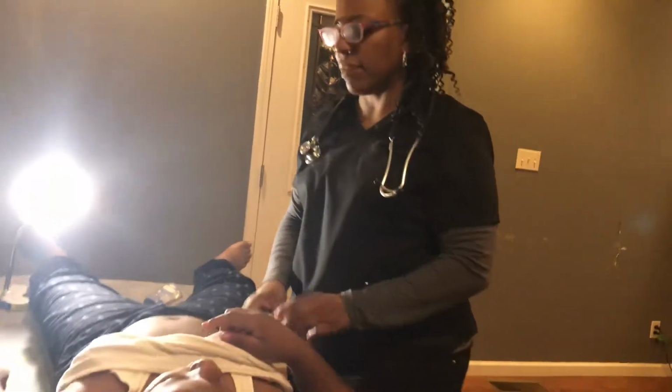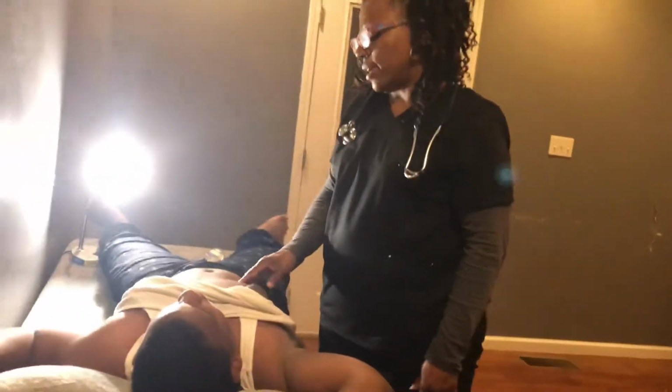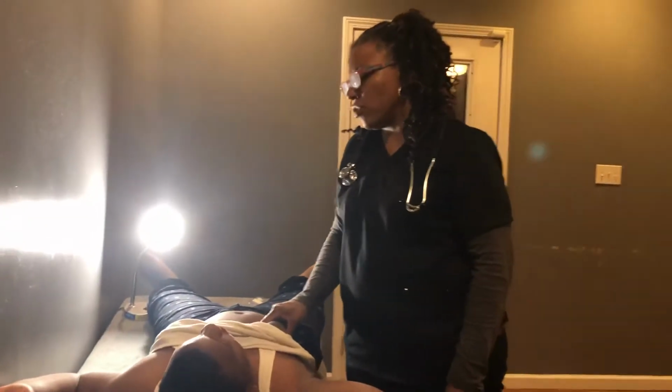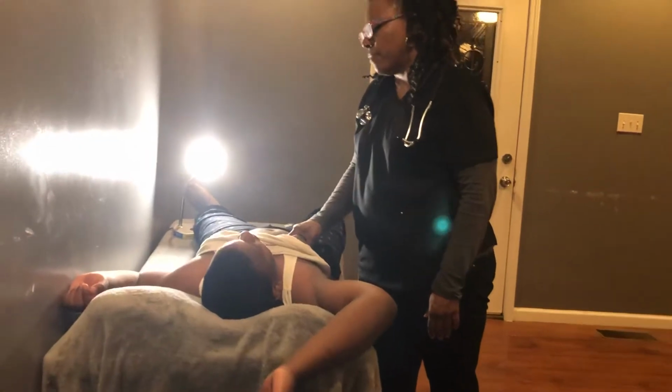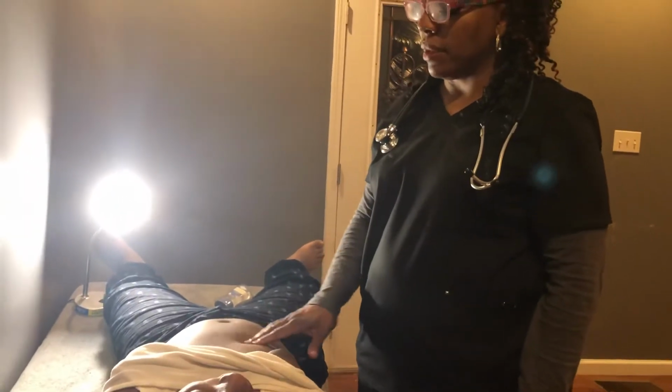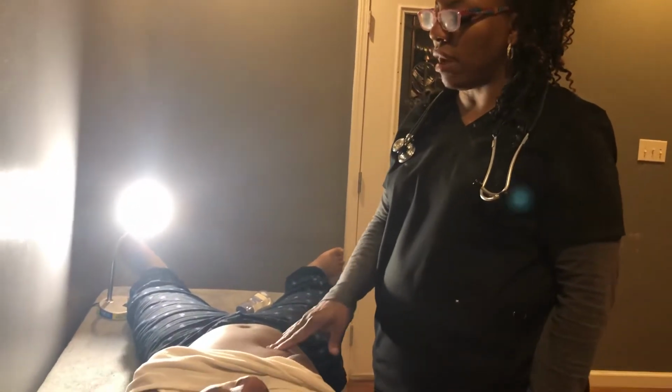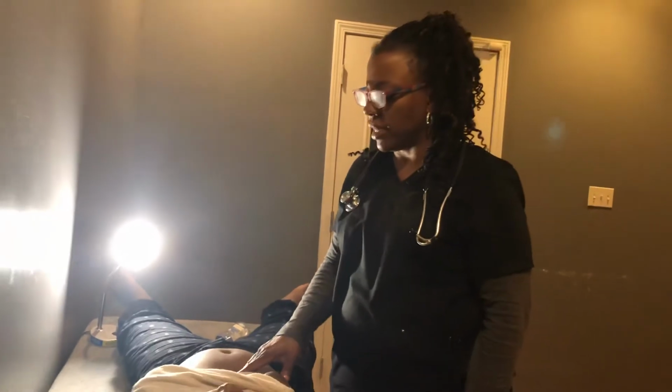Okay. Next thing I'm gonna need for you to do is take a deep breath in for me. Okay. Go right here underneath the rib cage. Try to find your liver. Palpate that. You can breathe out now. I was able to find that. We're gonna do it again because right there next to it is your gallbladder. Do that one more time. Breathe in. Okay, good deal. Yeah. Bring it down.